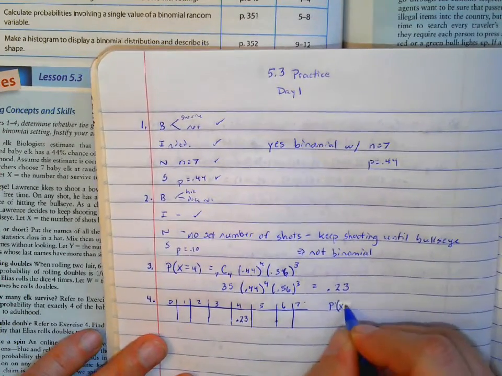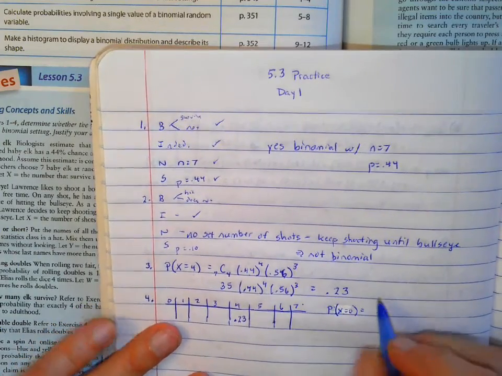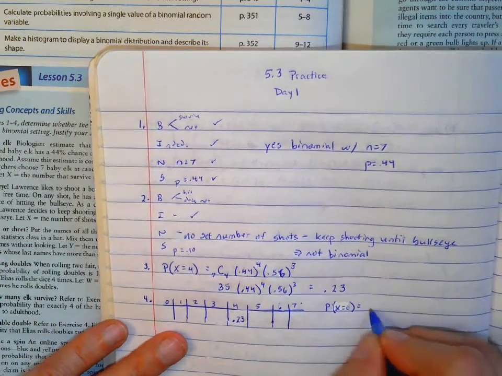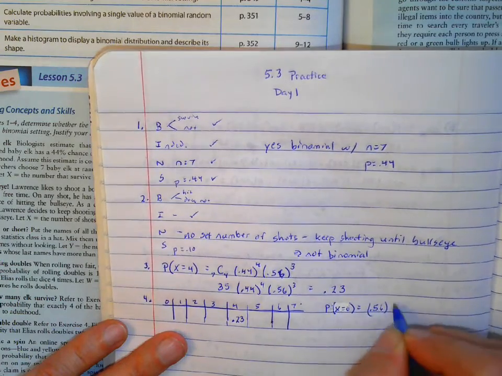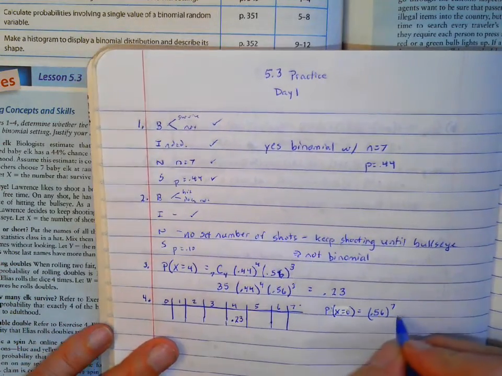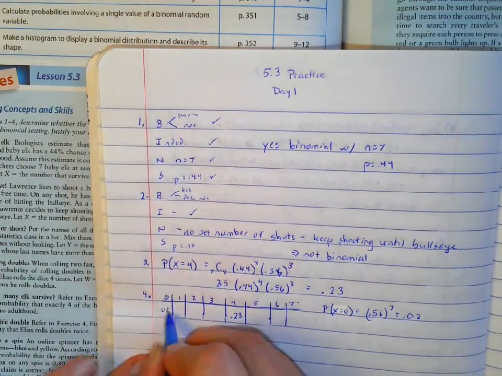Probability that X equals 0 means that they all die, I mean. The probability of live is this, probability of die is this. So we have all 7 of them dying. Probability that all 7 die is 0.017, so basically 0.02.